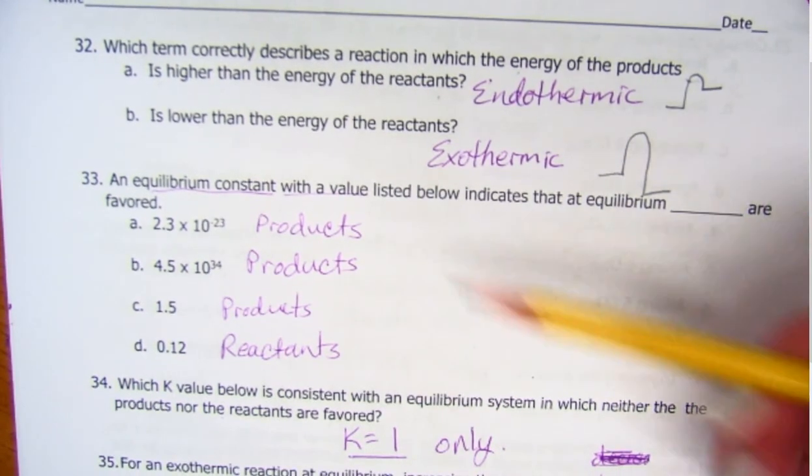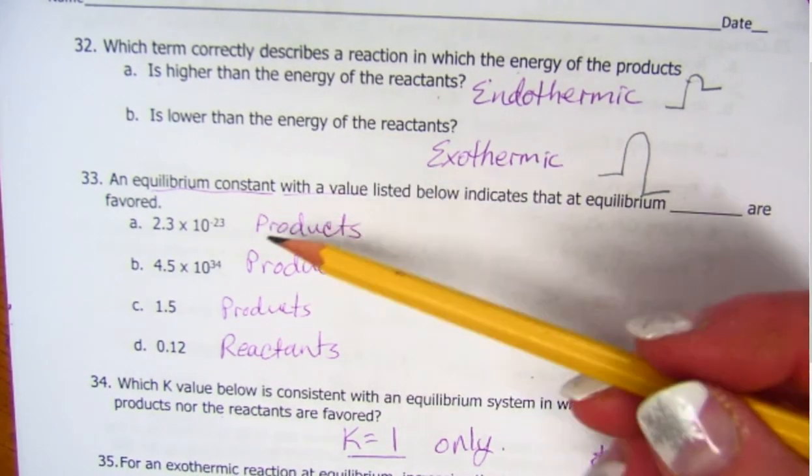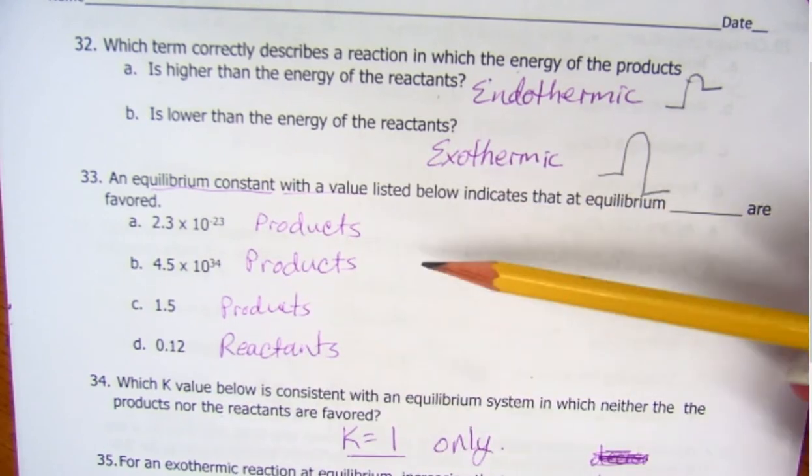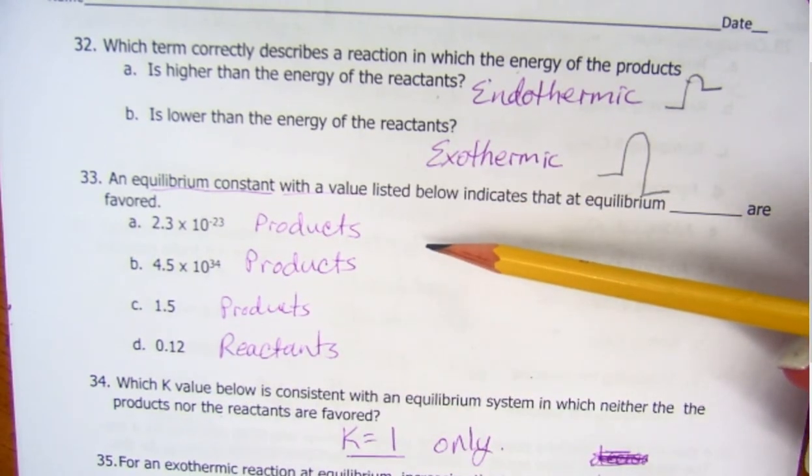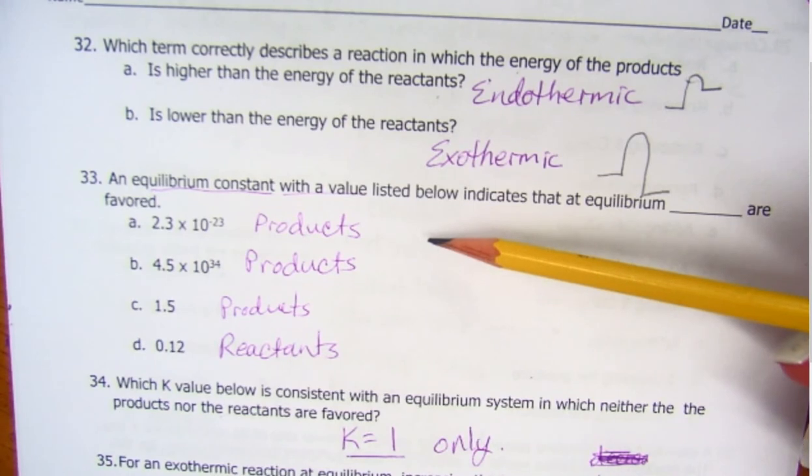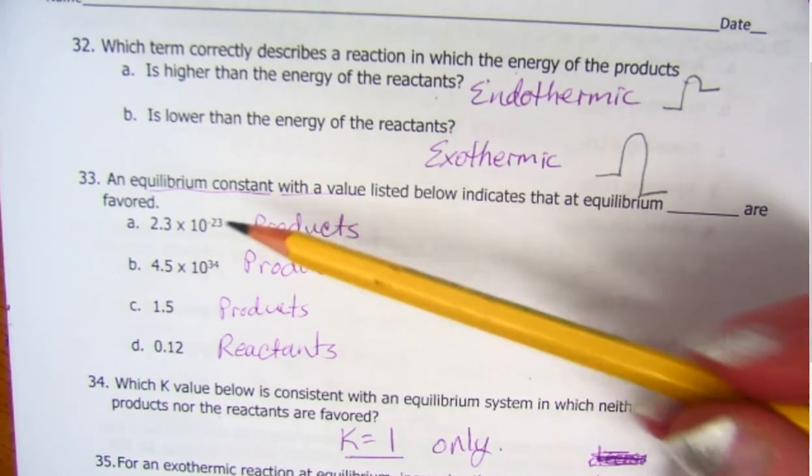Okay. If we have an equilibrium constant with a value listed below, which is favored, the reactants or the products? Remember, bigger than 1, products. Less than 1, reactants. Equal to 1, neither. So very quick and easy.